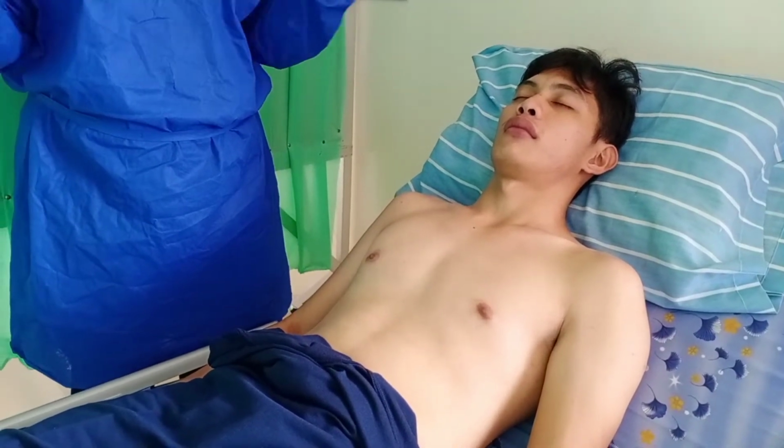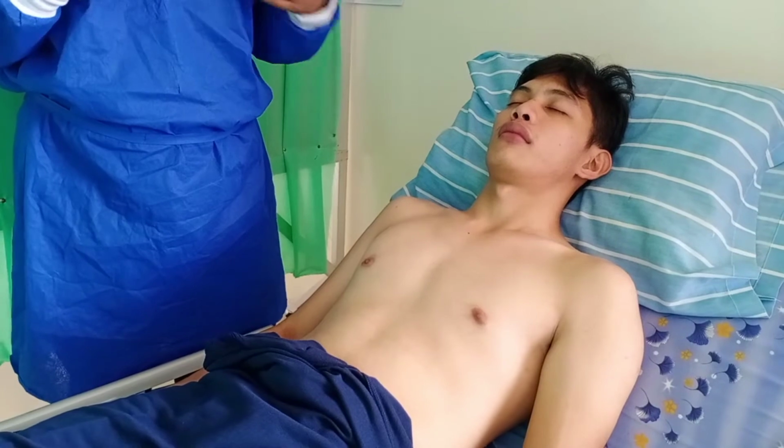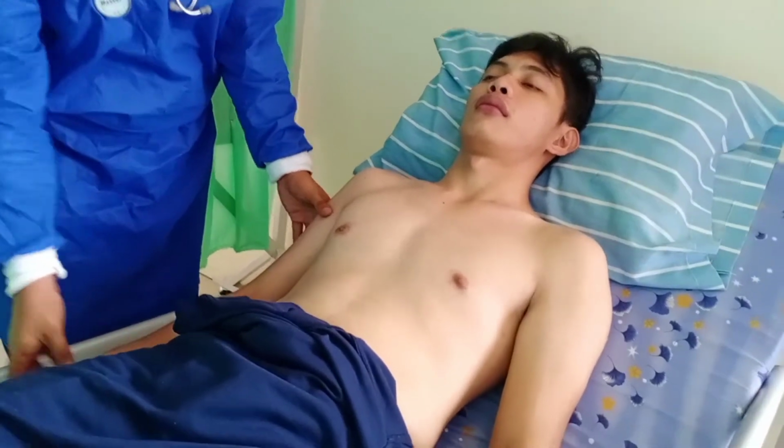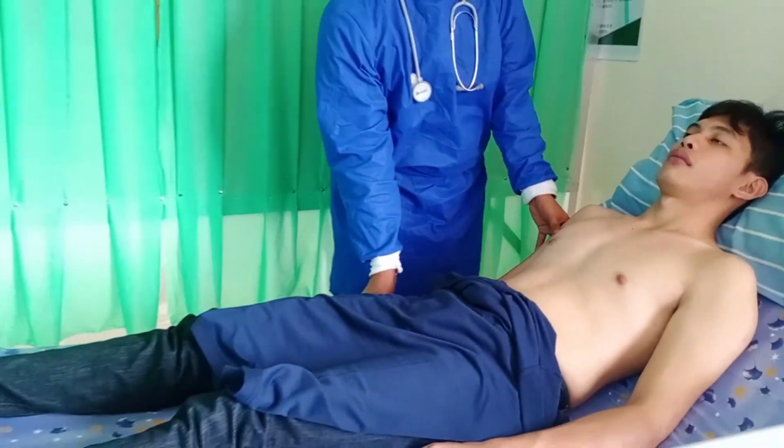Peripheral system. Inspect the peripheral veins in the arms and legs. Note for color, temperature, and any presence of edema. This is to determine the presence of distention of the jugular veins and cold extremities.